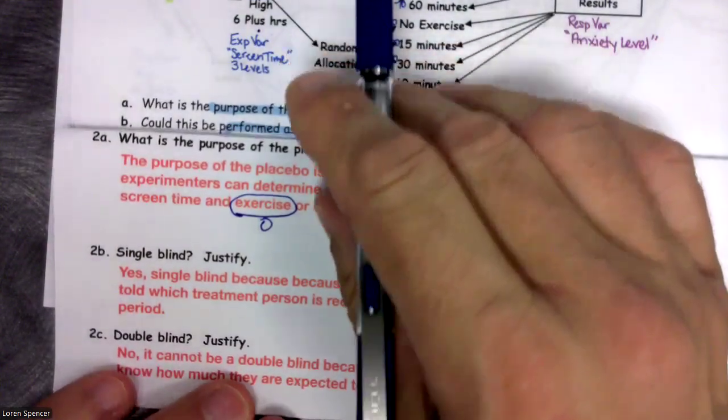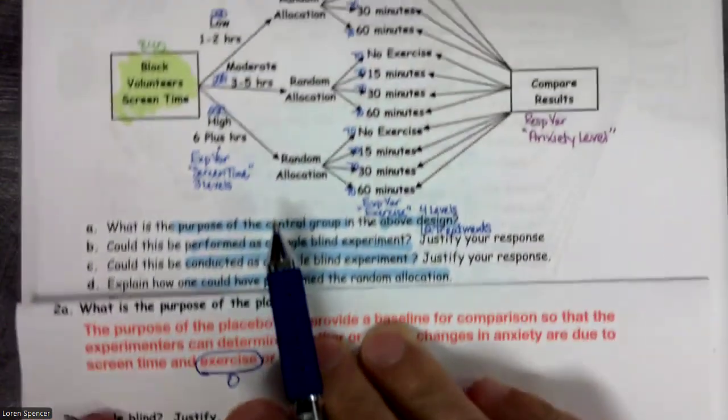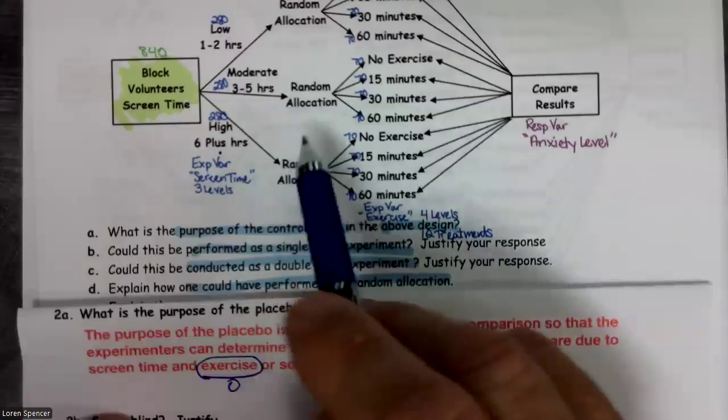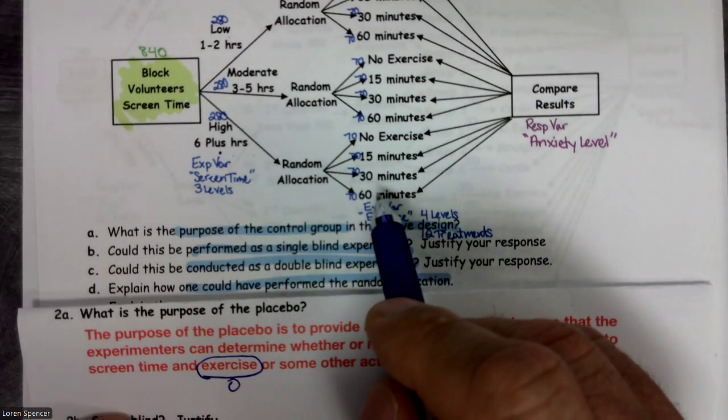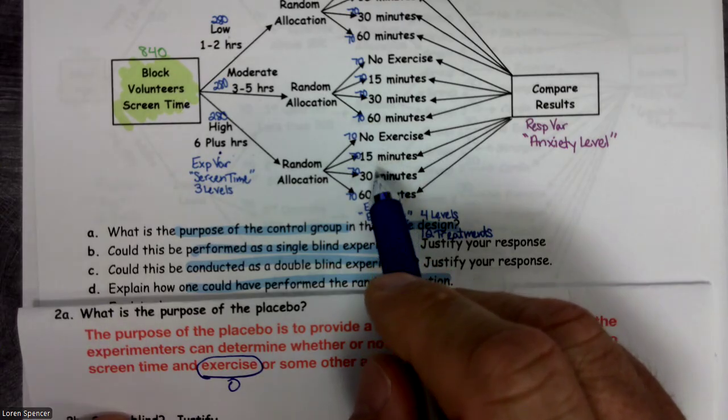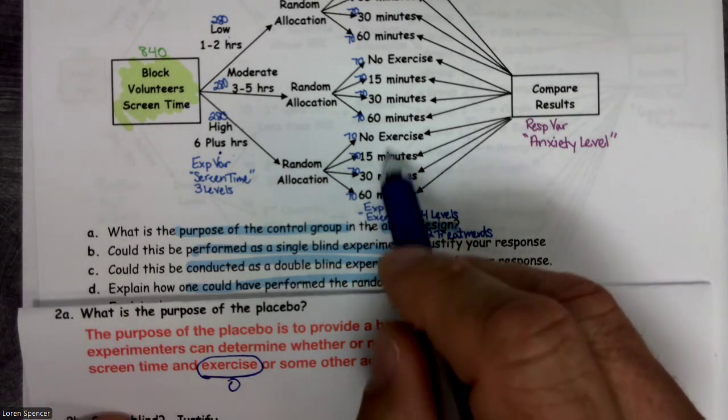Could this be done double blind? That's the next question. And the answer is probably not. Because if I'm the guy, I'm going to know how many hours I spent on the screen. And believe me, I'm going to know if I exercised 60 minutes or whether I got to sit on the couch and eat potato chips, which is what I'd like to do.